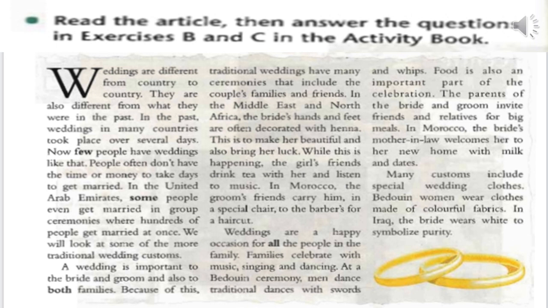So read it carefully please to be able to answer the questions in exercise B, and please pay attention to the words in bold.